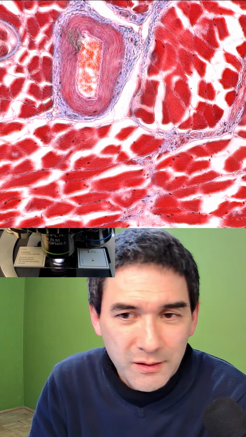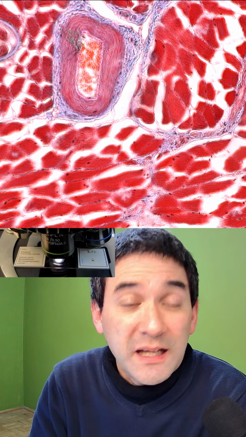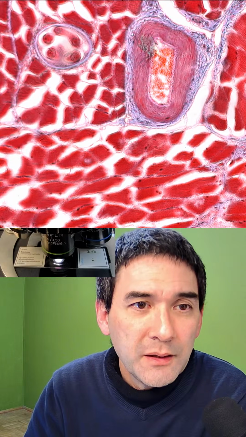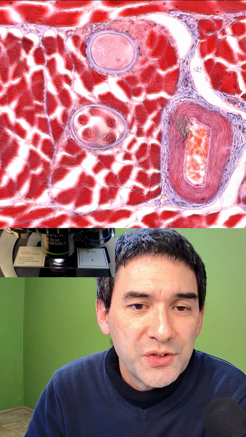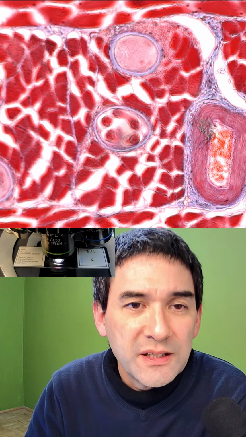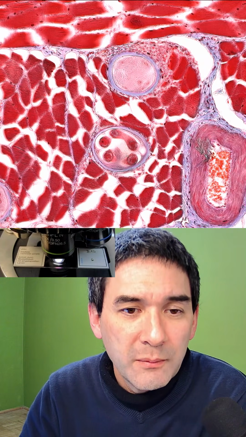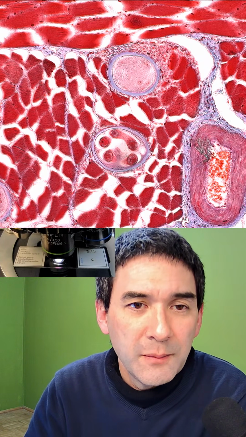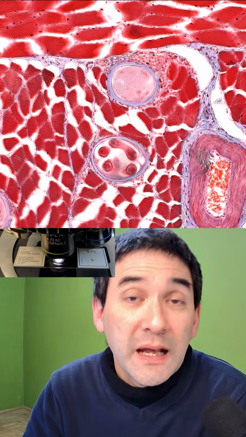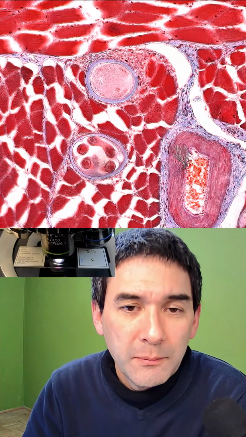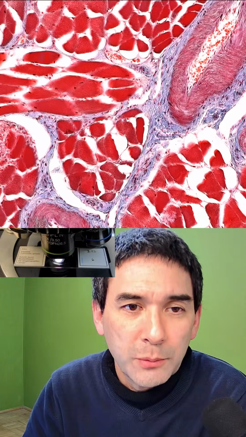It's pretty scary. Oh, here are 2 other cysts in the center. That's actually one of the reasons why raw pork is a problem, or can be a problem, if not properly monitored.